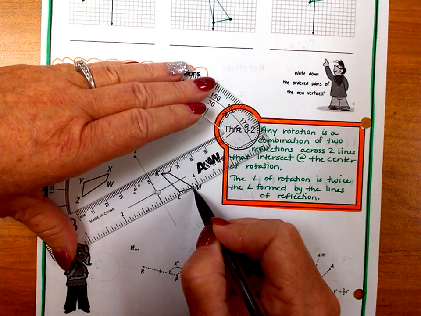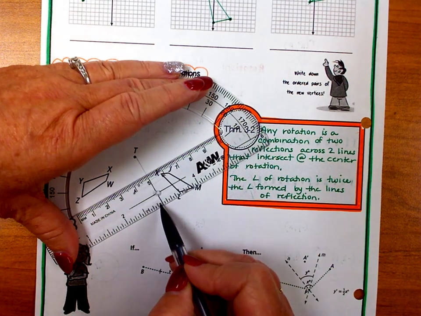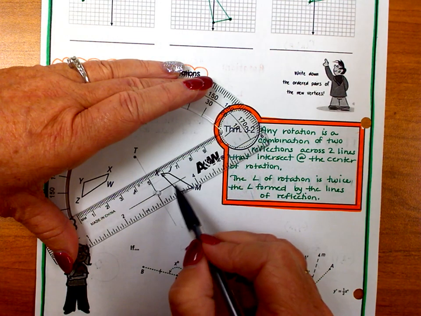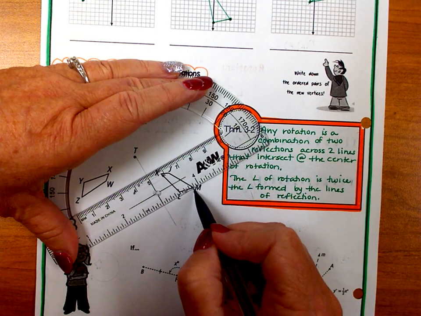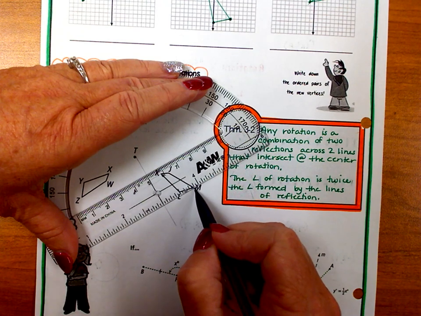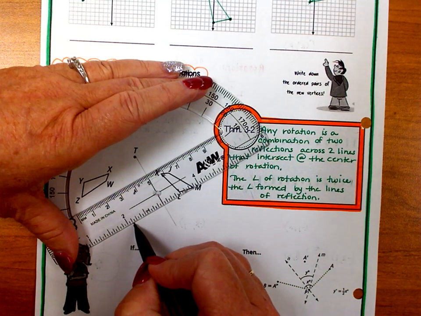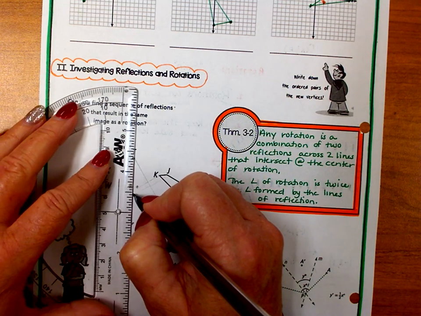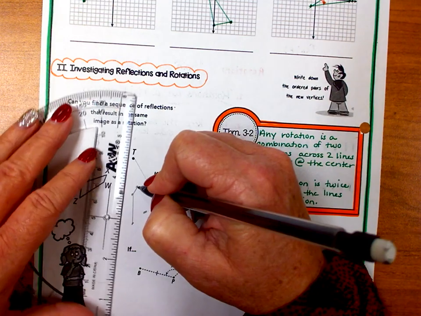And to make this perpendicular, I am lining this line that goes right through here up on the line of reflection. And so that's giving me a 90-degree angle or a perpendicular line here. So here's point M, and this one is about 7/8. So we're going to go this way about 7/8, and it's going to be right here. Okay, we can go ahead and connect those. And that's going to be our first reflection.